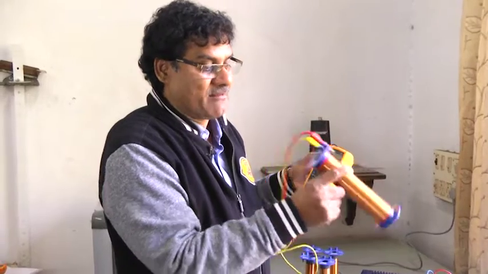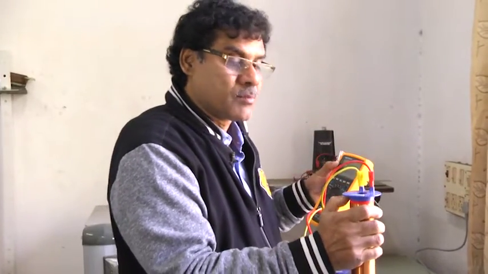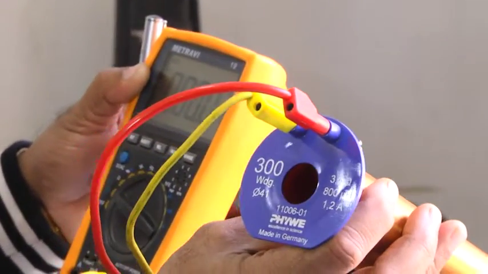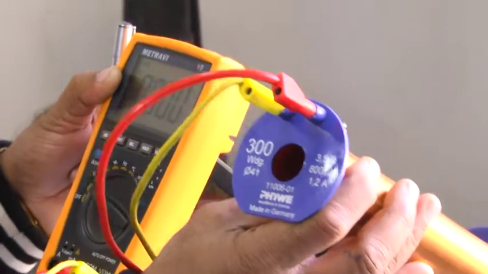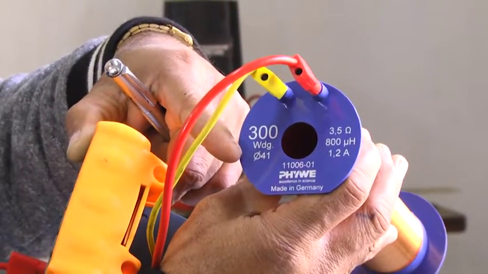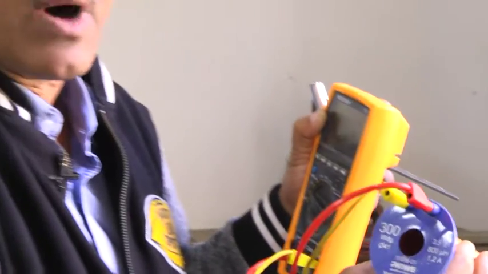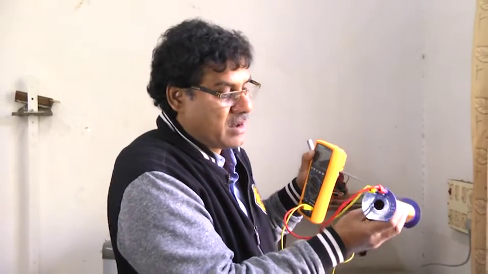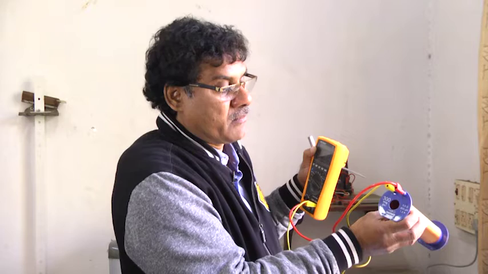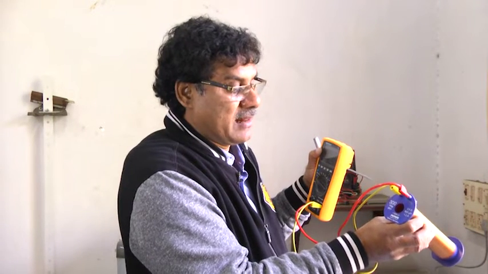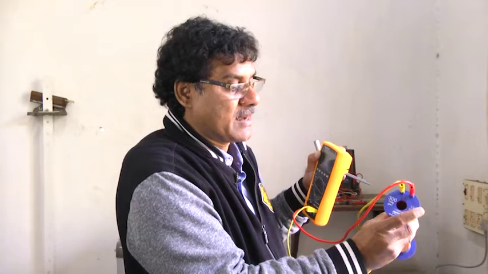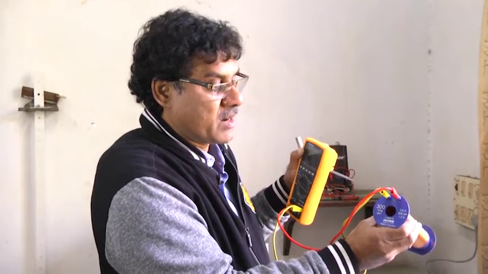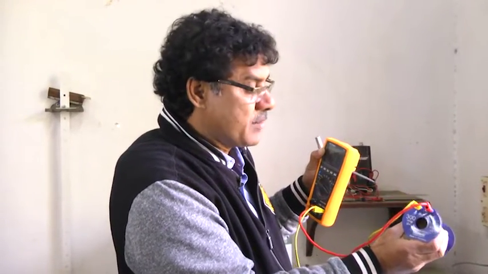This induction coil has a total of small n, as I told you, 300 turns, and it has a diameter written here, 41 millimeter. So the corresponding area of this induction coil one can calculate. Other specifications are also written here, but I am not interested in those. In our expression, this number of turns and this area are important.